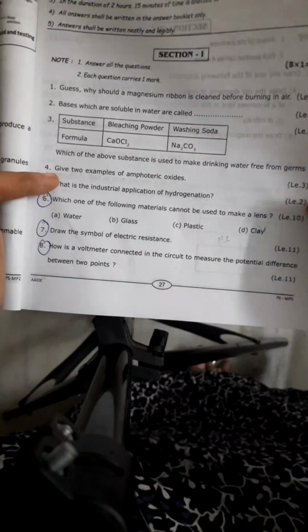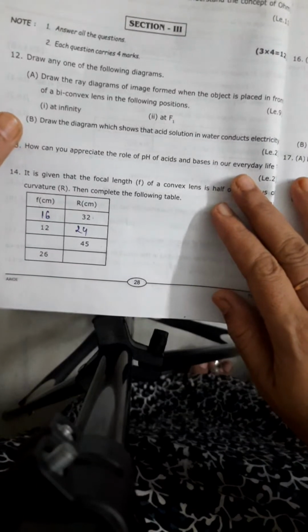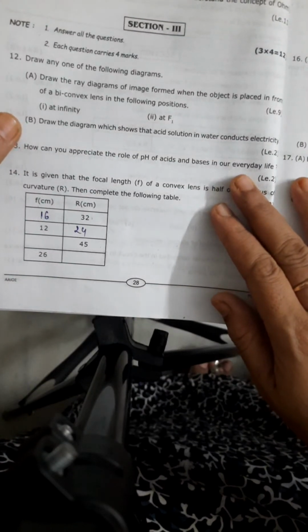Here the chemistry 4 questions we completed. Okay, next one. Out of chemistry, general formula CnH2n plus 2. Write the first two alkanes. So general formula they gave and they're asking to write two alkanes.